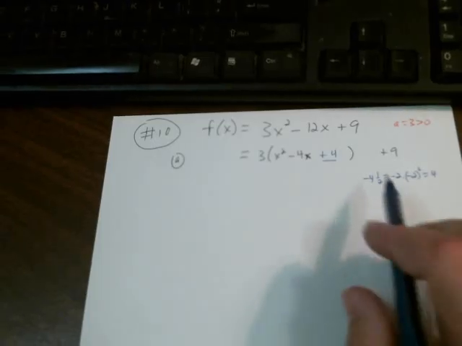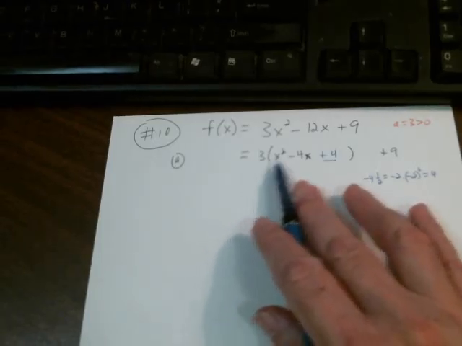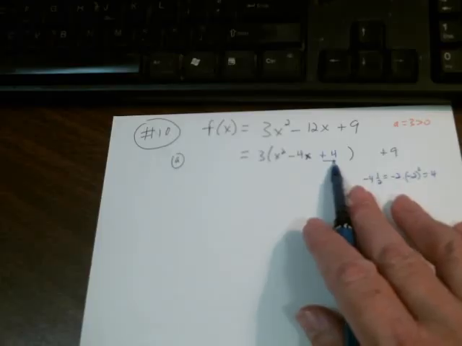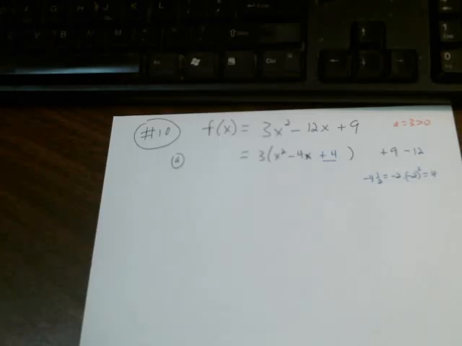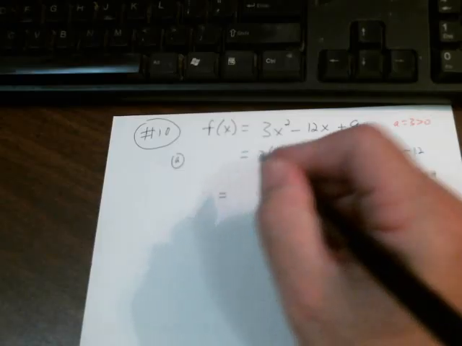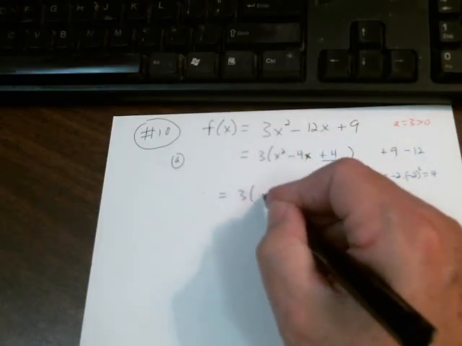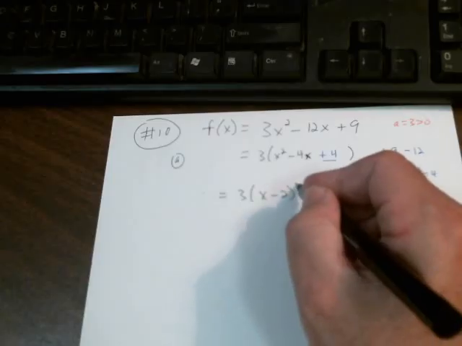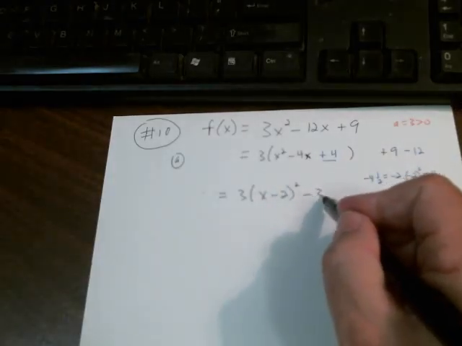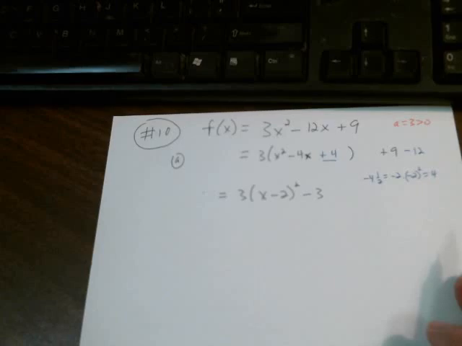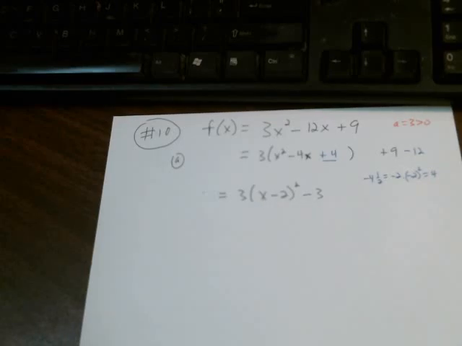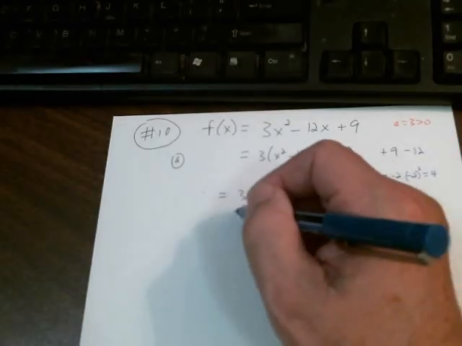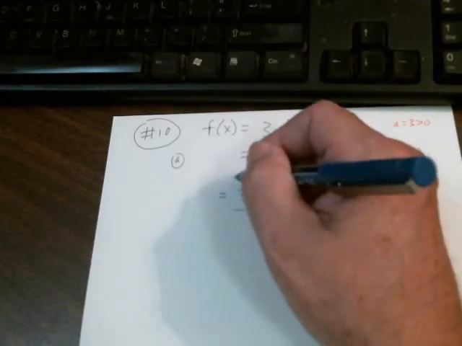Keep in mind that what we have brought in out of thin air is not just 4, it's 3 times 4, 12. 12 has come out of nowhere. Therefore, we need to subtract out 12 off to the right here. So the balance is good, and we can now say that the vertex form would be 3 times x minus 2 quantity squared, and I guess minus 3, right? 9 minus 12 is negative 3. Good. So here's our vertex form. And I guess I should put a box around that. And there we go. Okay, very good.